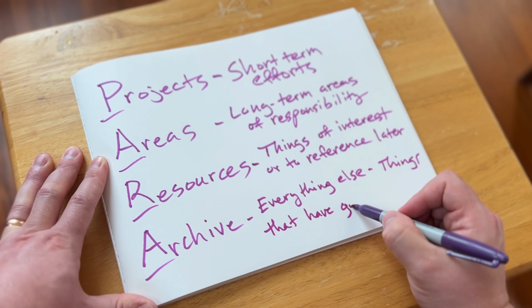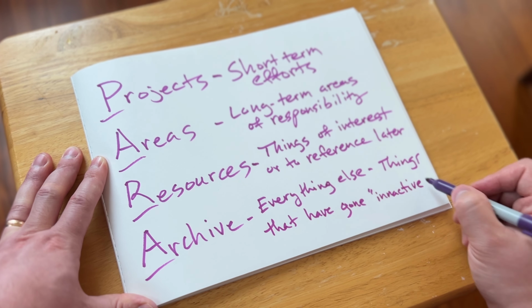These are the least actionable things that you really haven't needed in a long time. Think old projects, think outdated resources, or anything that you're keeping just in case. The best part is you are not deleting it, you're just moving it into the archive and kind of getting it out of the way. It'll always be there if you ever need it again.